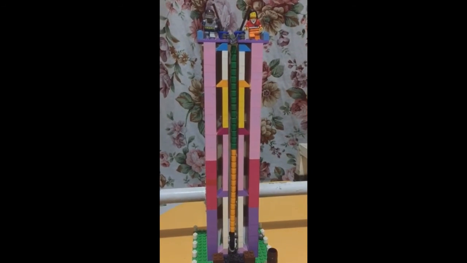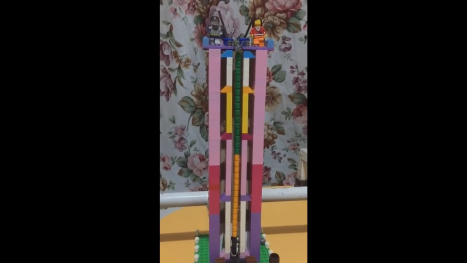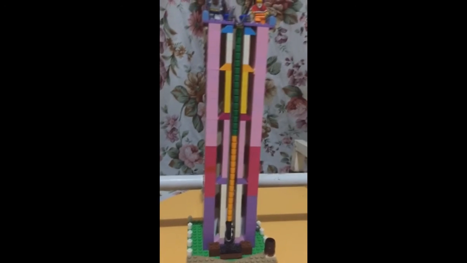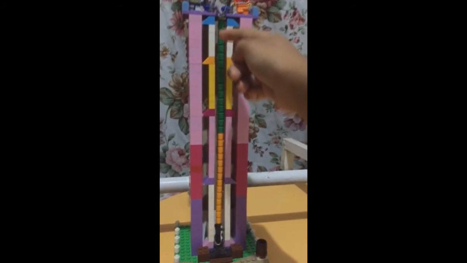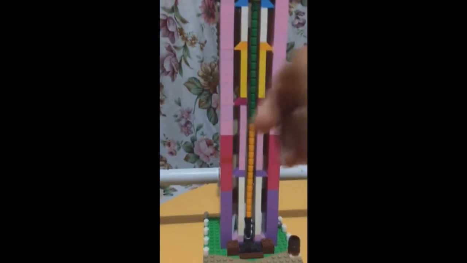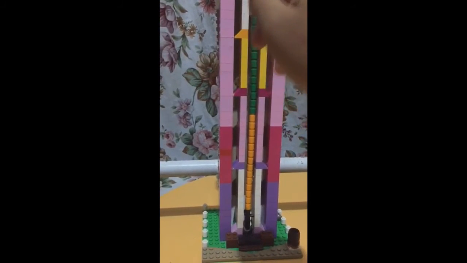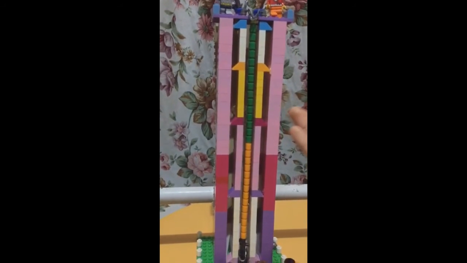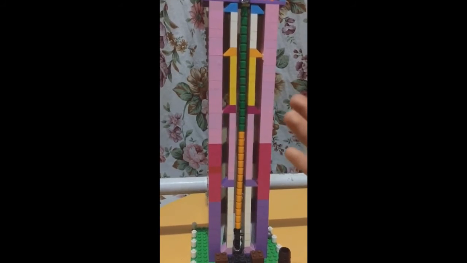This is a model where you can see an oil field in the oil industry, where you can see the drilling pipe, and here the different casing pipes.